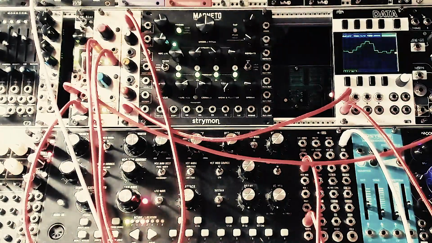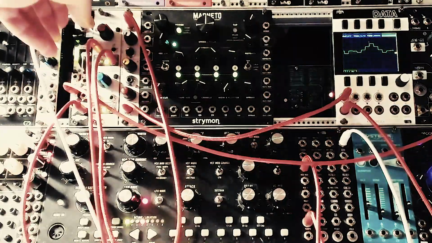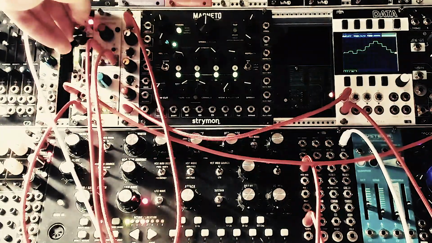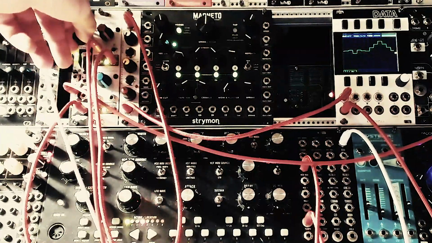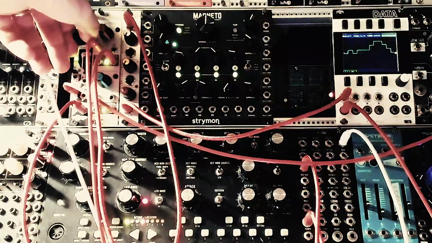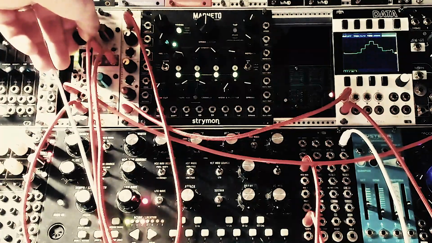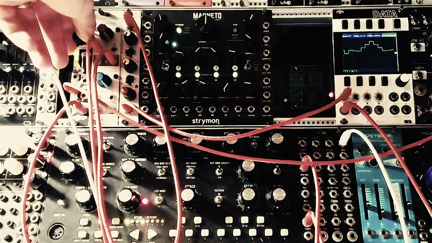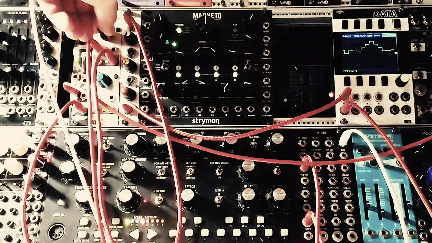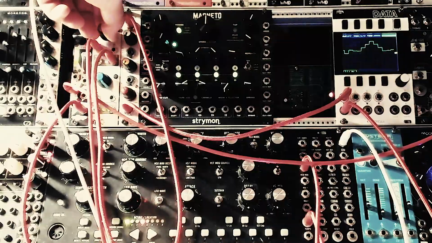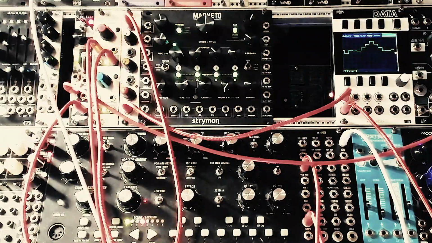Let's see if I can settle on a number of steps. That makes an interesting melody, or arpeggiator sort of thing. To me, this starts to sound quite cool.